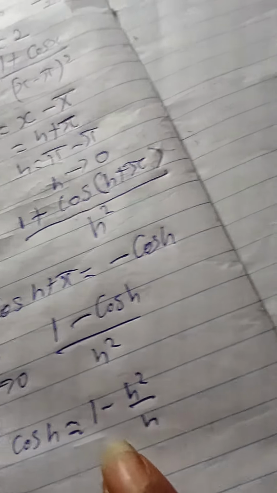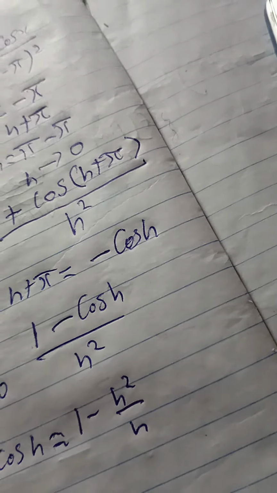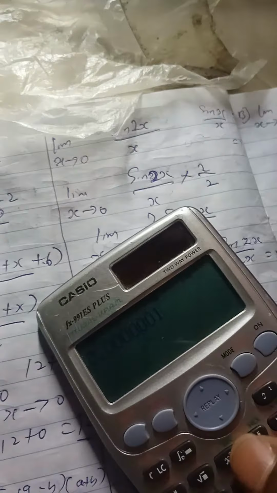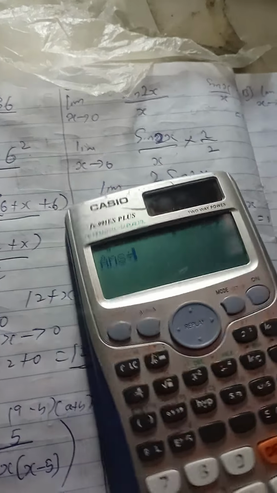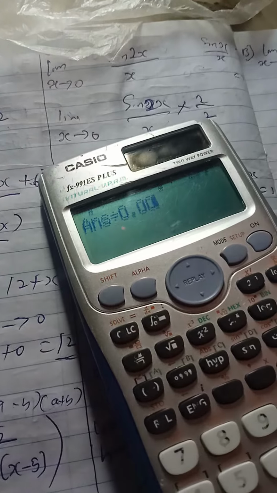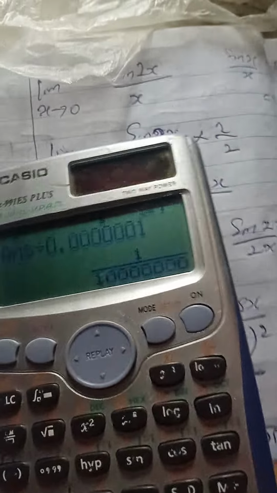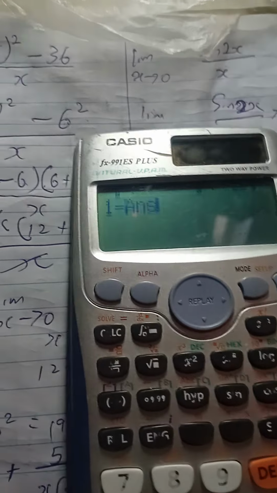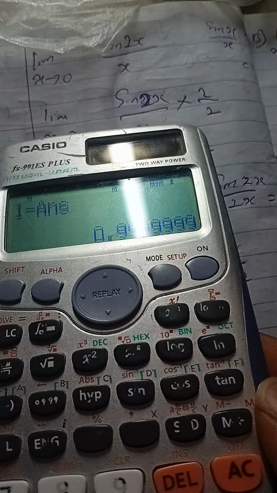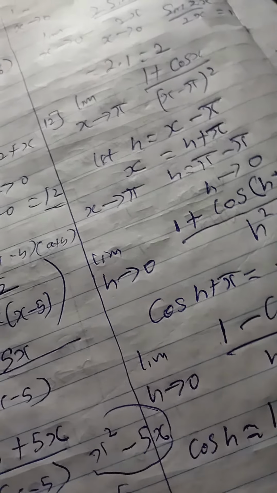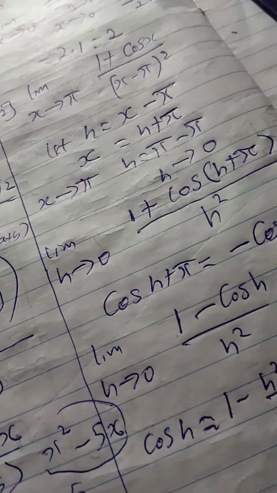So is 1 equal to 1 minus h square over h? Of course, it's roughly equal, because my h is 0.0000001 squared divided by h, 0.0000001. So 1 minus the answer, you get 0.99999, which is roughly 1. So as h becomes very small, cos h equals 1 minus h square over h.